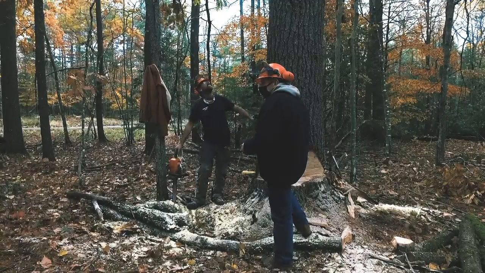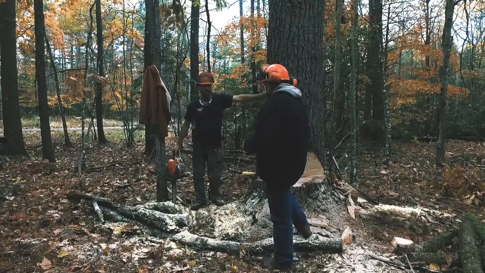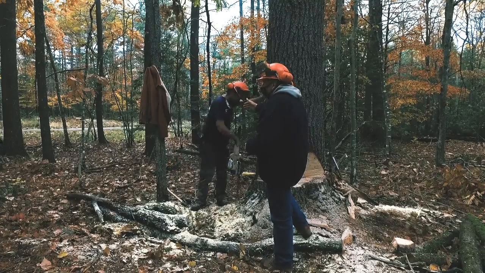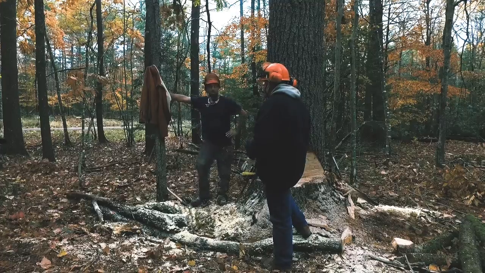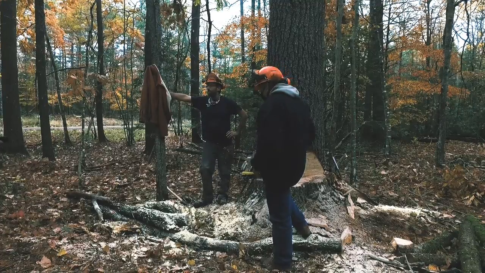So when that tree starts to go, he's going to know it, and he can go that way, and he'll be far enough out of the way so that none of the debris from the tree or anything is going to hit him.